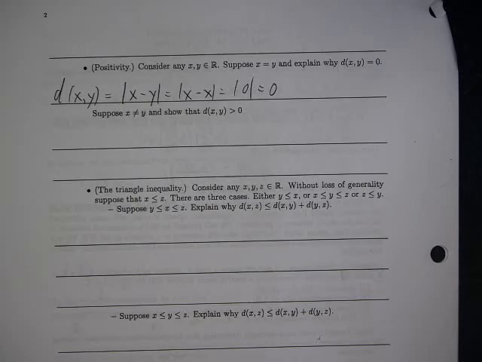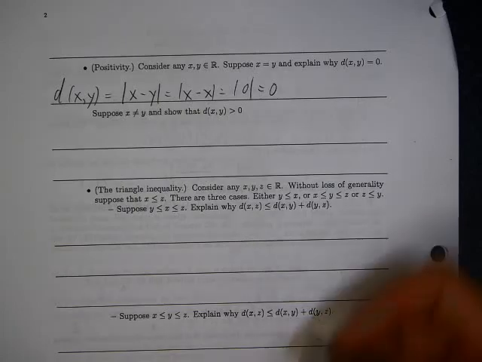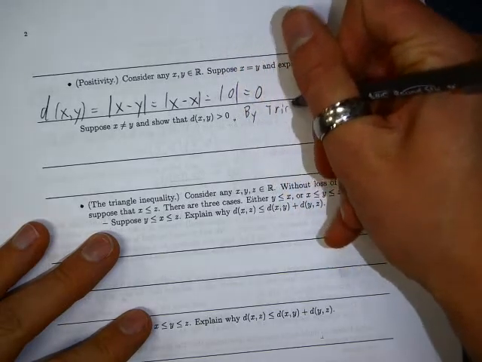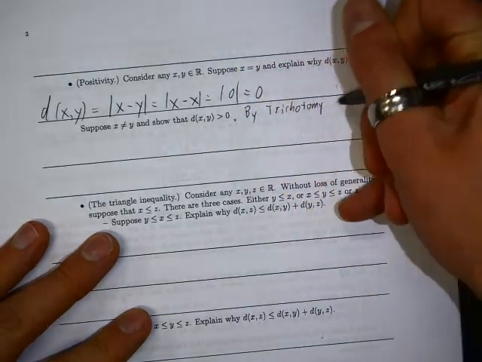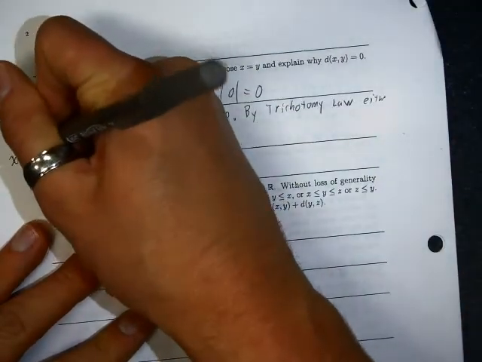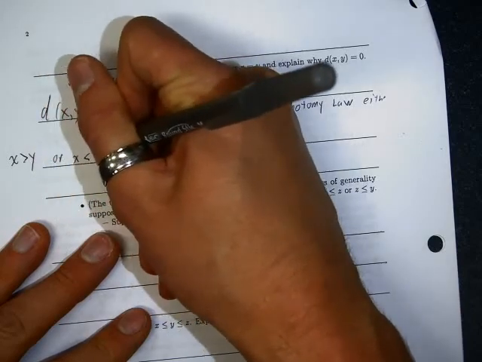Let's see some cases. So walking over the real line, we know everything that we know about the real line. If x is not equal to y, then the trichotomy law for the real numbers says one of two things happens. Either x is bigger than y or x is less than y. So by trichotomy, either x is bigger than y or x is less than y.